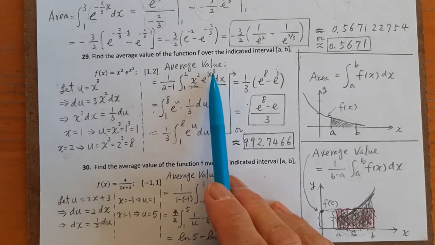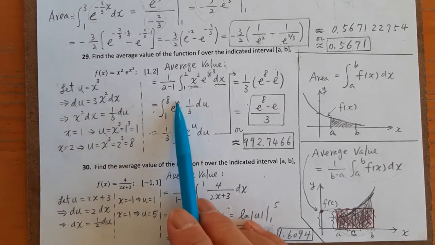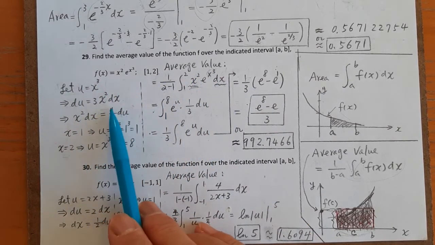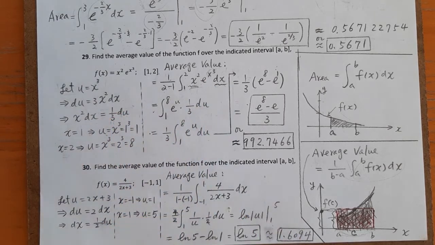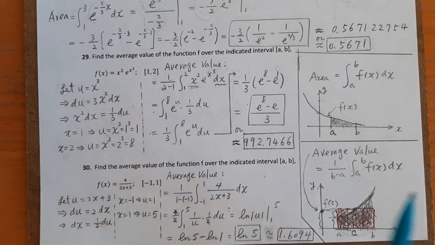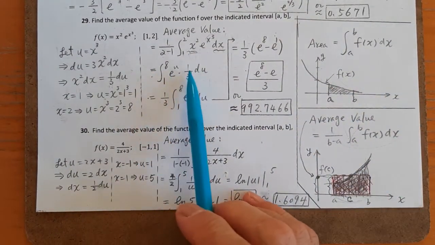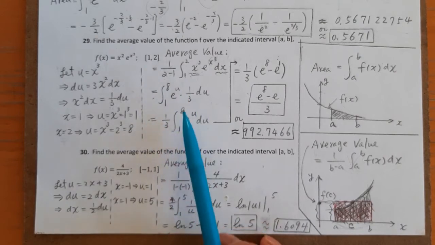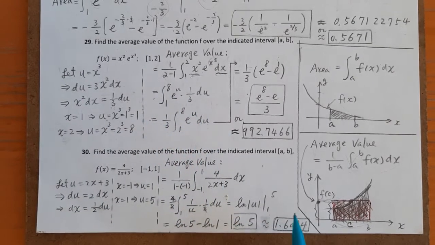Then e to the power x cubed is e to the u, and x squared dx is 1 over 3 du. Substitute in. Now we change from x to u. So 1/3 factors out, and we go from 1 to 8 of e to the u du.